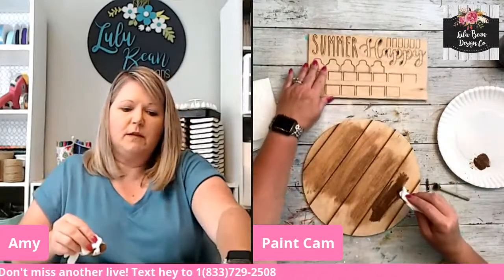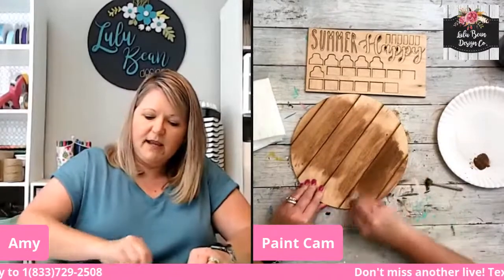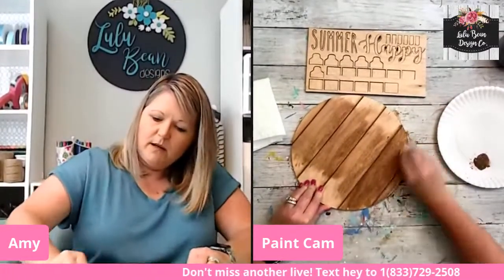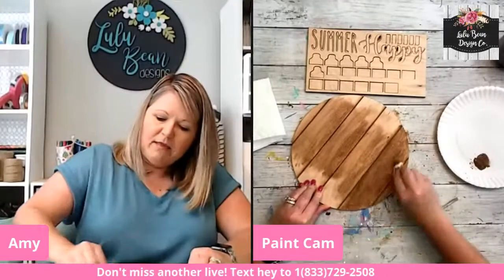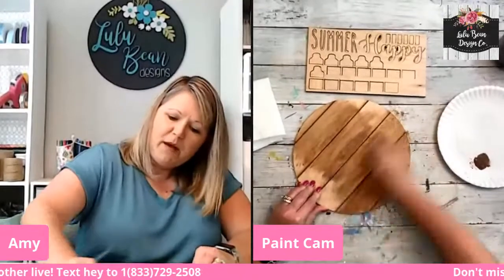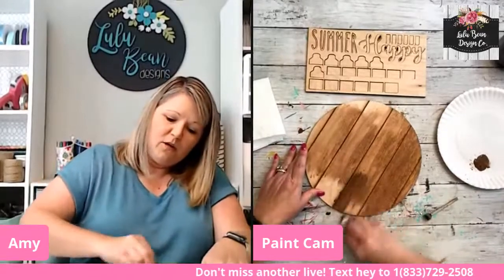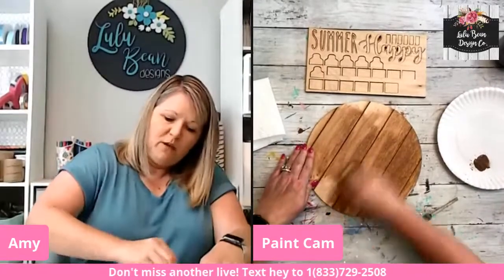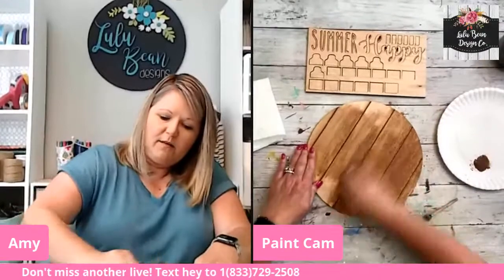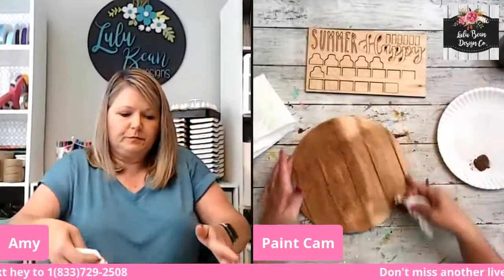So let me move this up here. I'm just going with the grain of the wood and taking a baby wipe and doing a thin coat on here. I know a lot of y'all do this method. I was painting it on and then wiping it off, but then someone said, just go ahead and wipe it on with the baby wipe. And I was like, oh, that is much easier and quicker. So that's what I do now. Thank you to whoever gave me that tip during a live, because I do like that better.